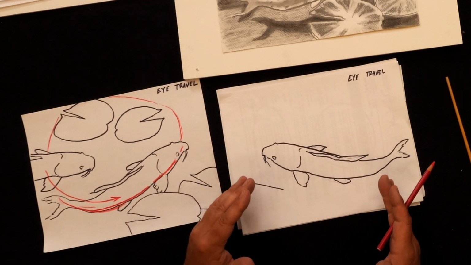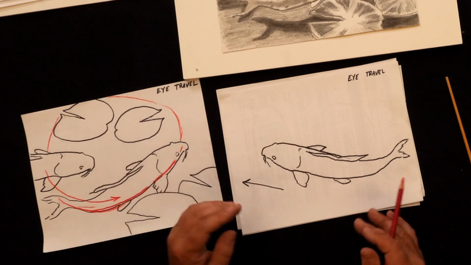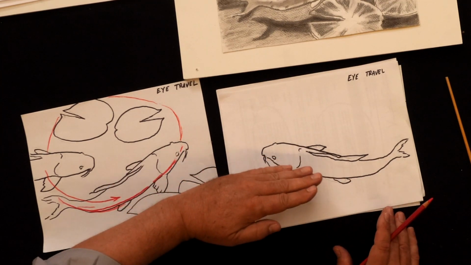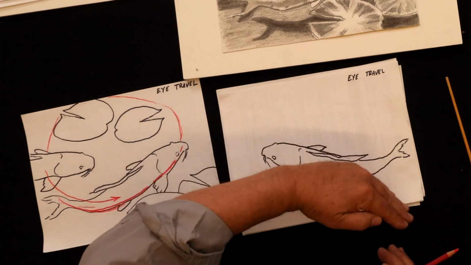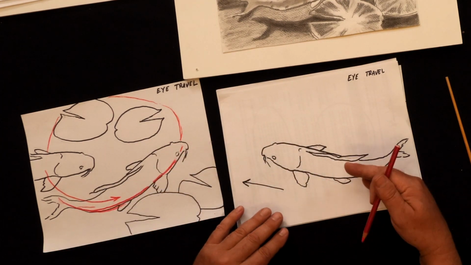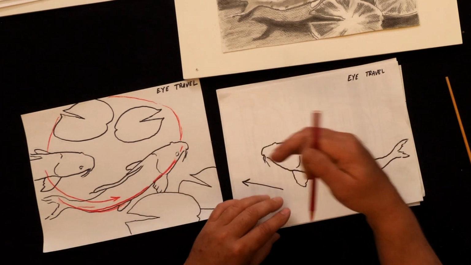This could be any kind of animal, like a bird or an insect. Which direction are they heading? You don't want them heading towards the bottom or the lower right. I often like them heading towards the left or back into the painting. So that's our eye travel.